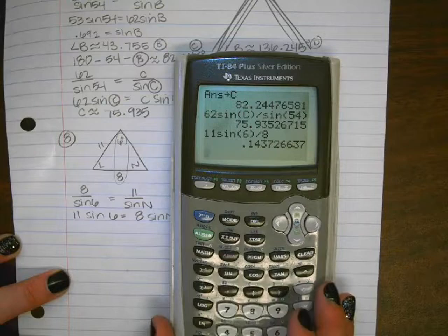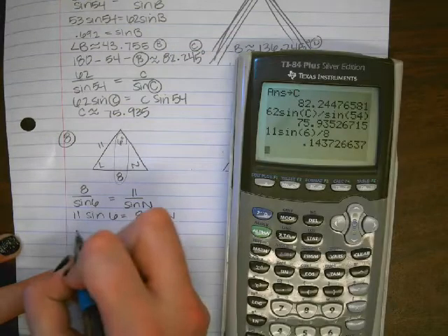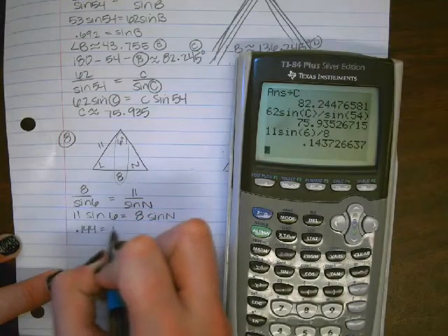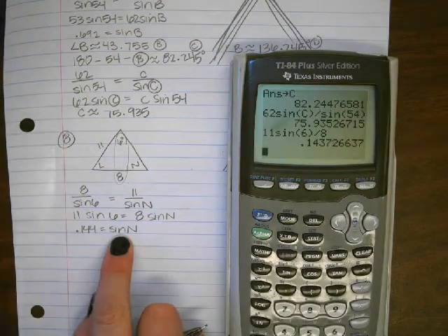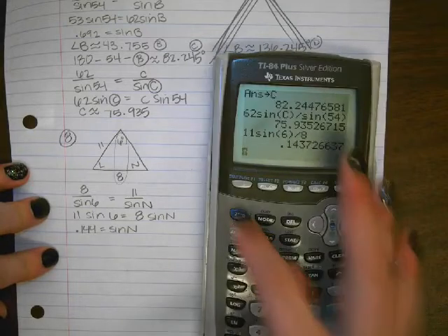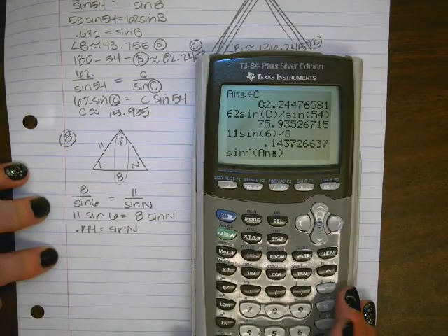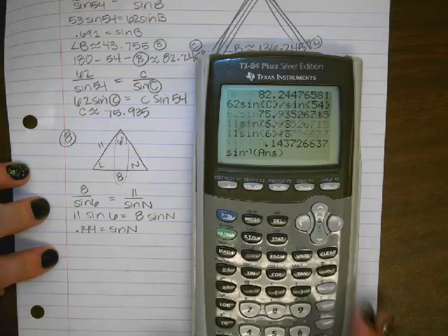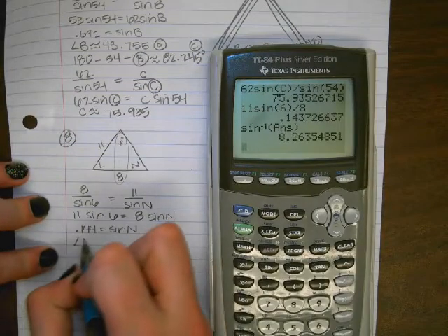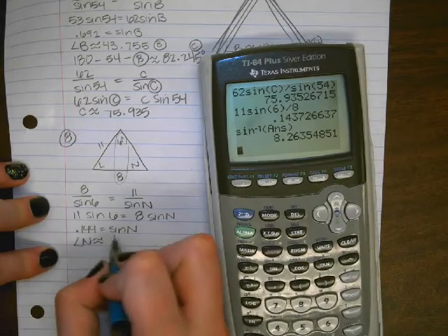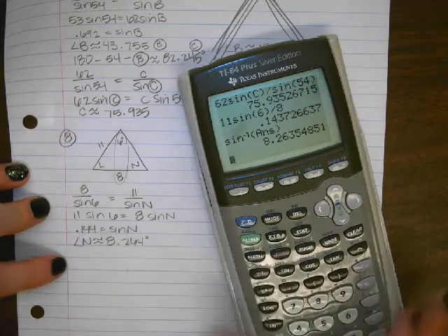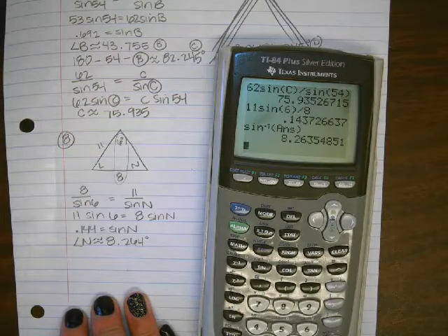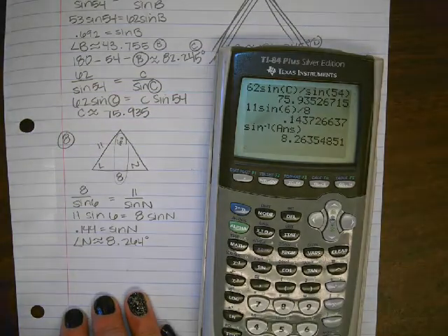So 0.144 equals sine of n, and so I need to get rid of sine so that I can solve for n. So I'll do sine inverse of that decimal, and that gives me that angle n is 8.264. So I did mention that sometimes with the ambiguous case you could have 0 triangles as your answer.